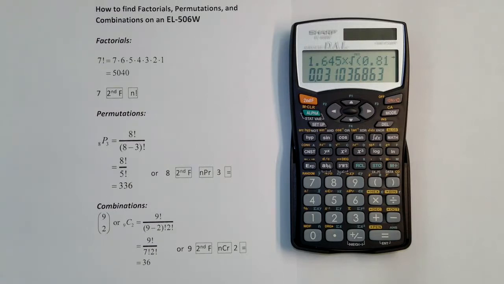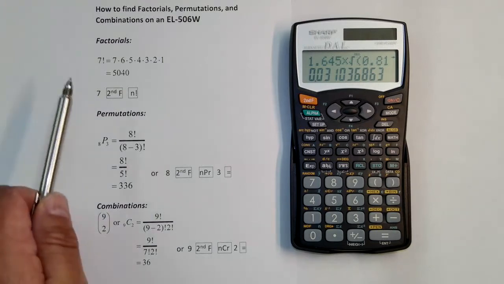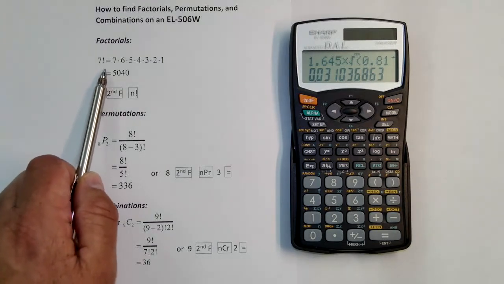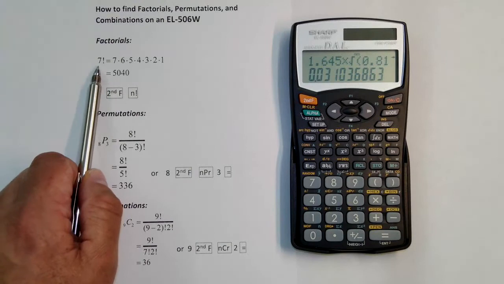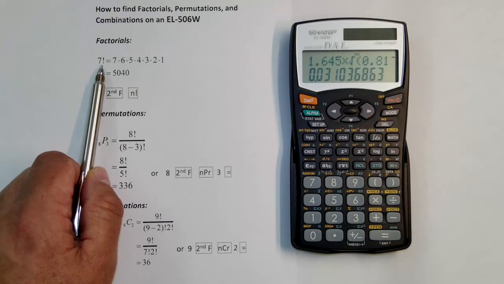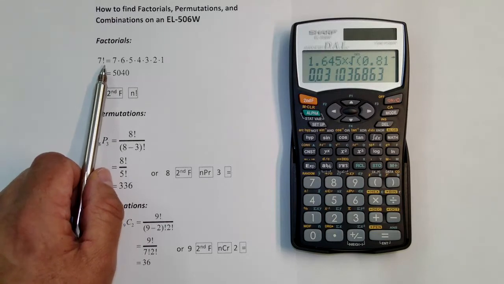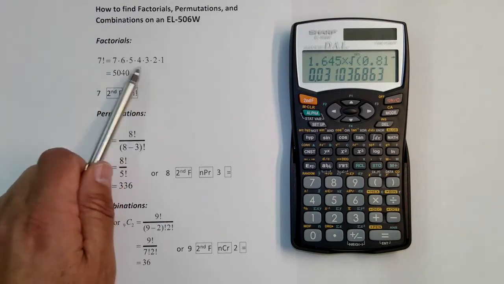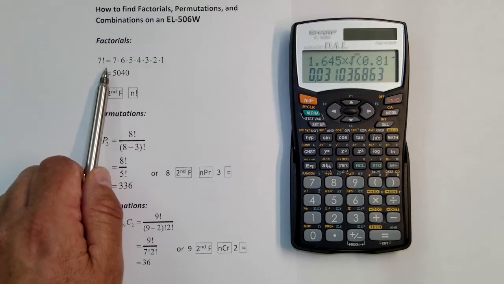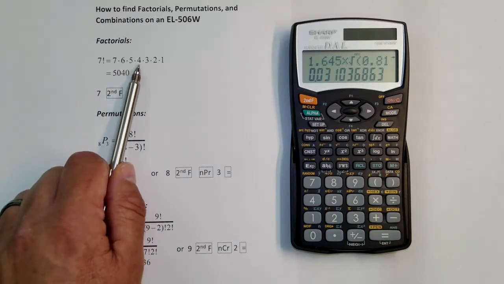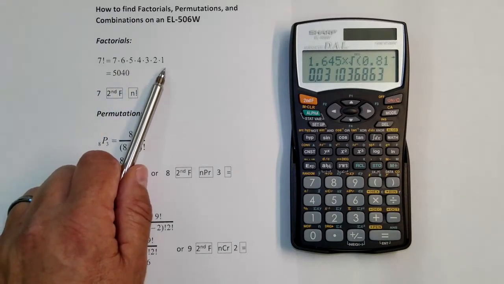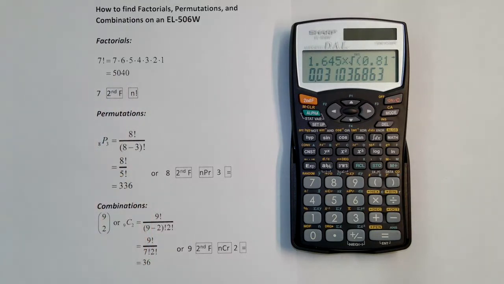So the first thing to talk about are factorials. A factorial looks like an exclamation mark. In fact, that's what it is. In math, an exclamation mark is called a factorial. And what it means is multiplication by the next number down until you get down to 1. So 7 factorial means 7 times 6 times 5 times 4 times 3 times 2 times 1. That's 5040. This happens a lot, especially in statistics.